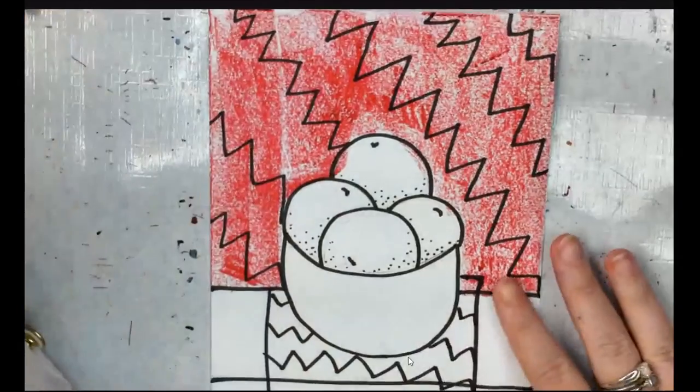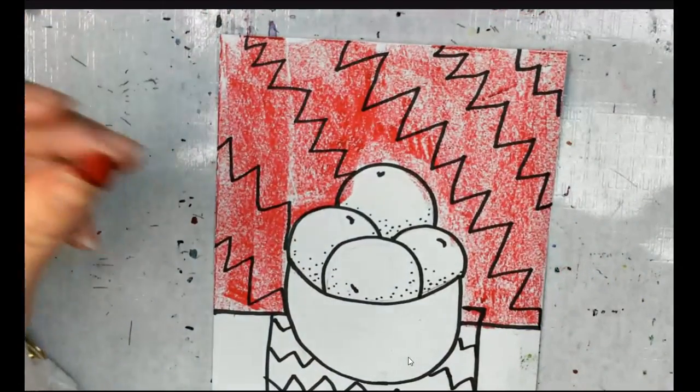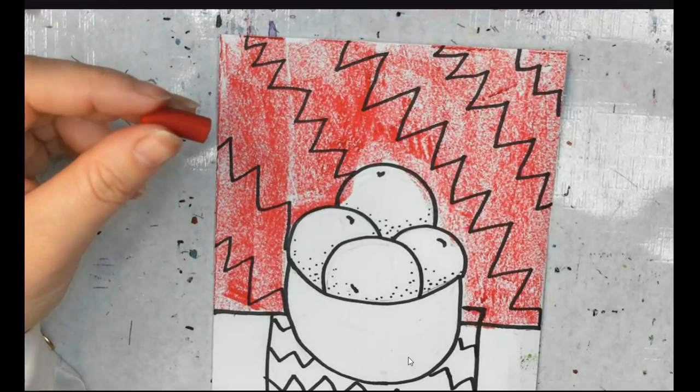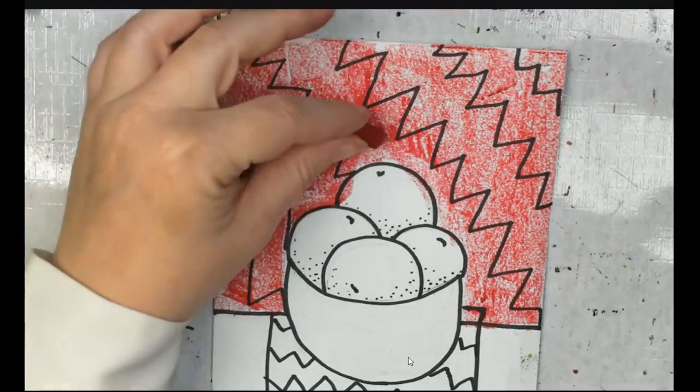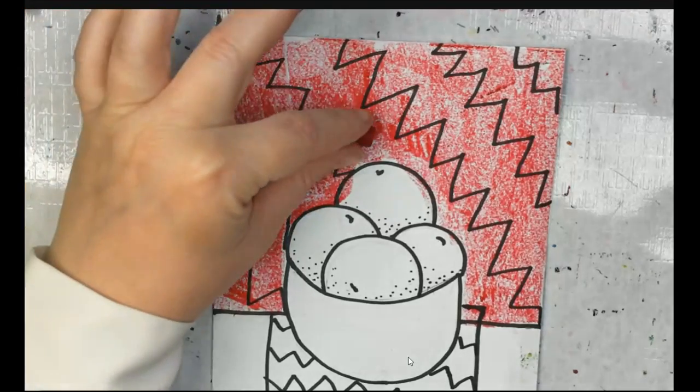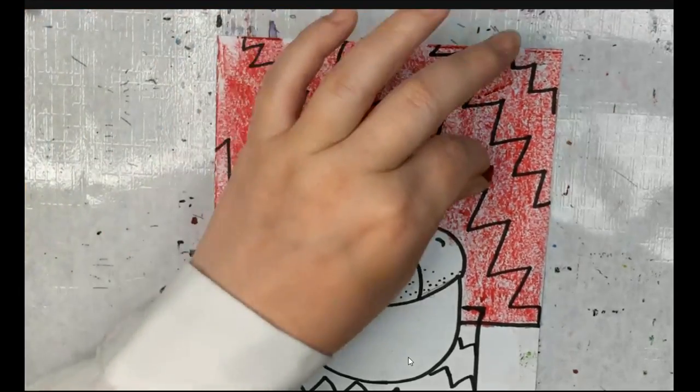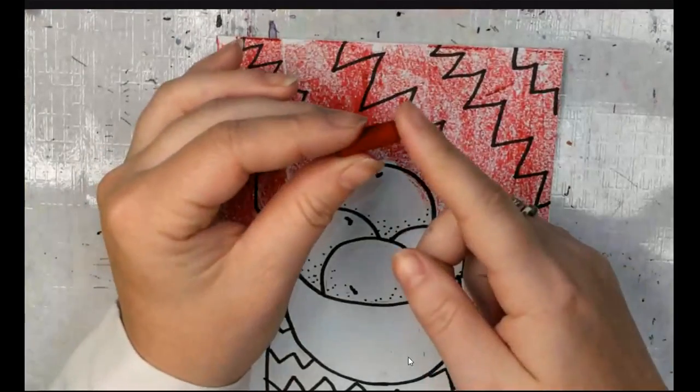So this is what your drawing should look like, using the side of your oil pastel. Just like this, you lay it down and you move your fingers up and down using the side, not the tip, the side.